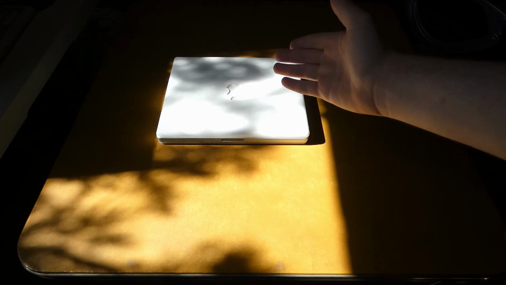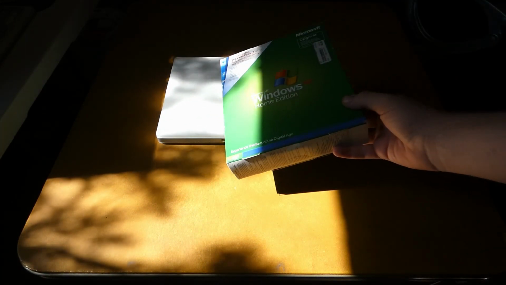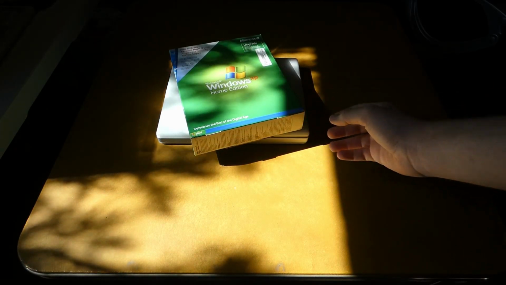could run. You don't have the money, or you just don't have the space, or you don't want to go out and buy a Windows PC. If only there was a way to install Windows on my PowerPC Mac. If only there was a way.